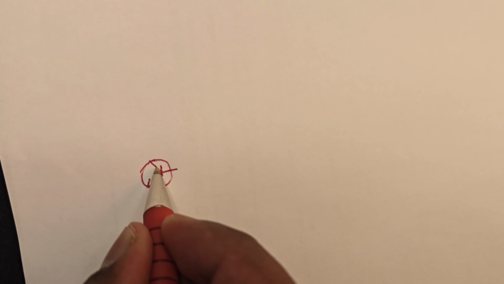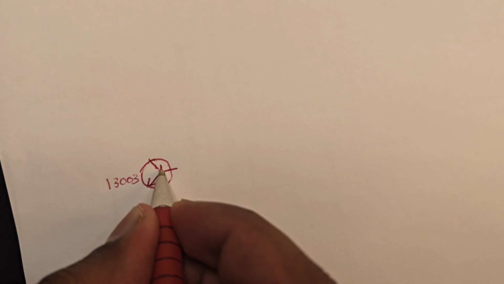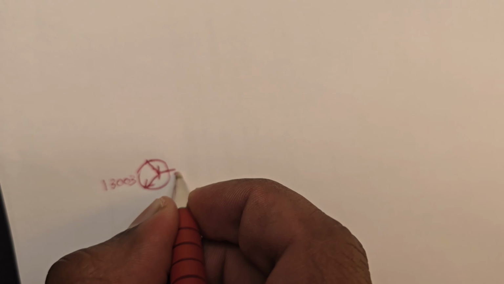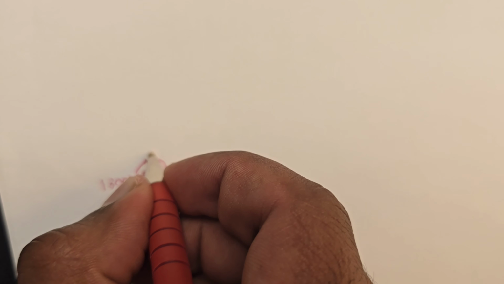So this is our transistor, an NPN transistor. I'm using a 13003 transistor because that's what I have here. You can use any NPN transistor. You only have to identify base, emitter, and collector properly. Otherwise, it's just fine. So that's my transistor.